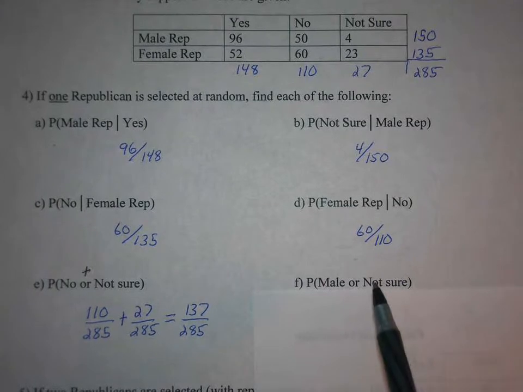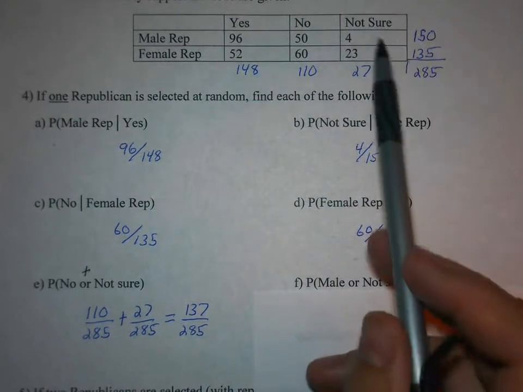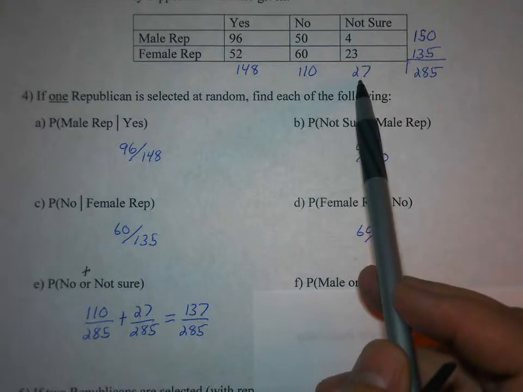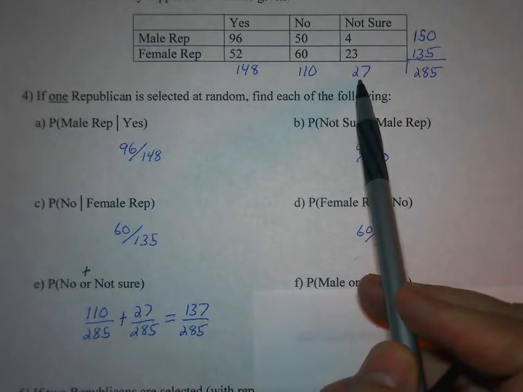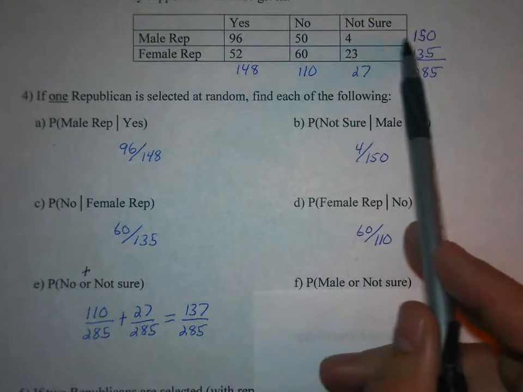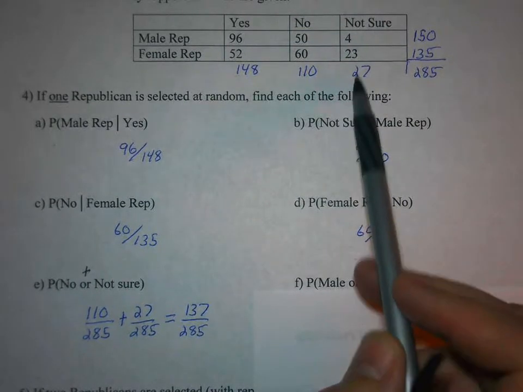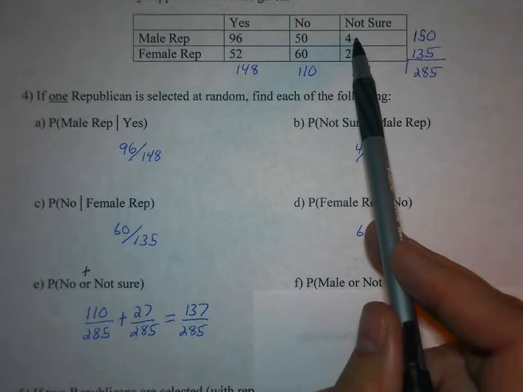Male or not sure: there's 150 males and there are 27 not sures, but there's 4 males that are not sure. If you just took 150 plus the 27, you double counted the 4. You counted the males that are not sure twice, and you don't want to do that.